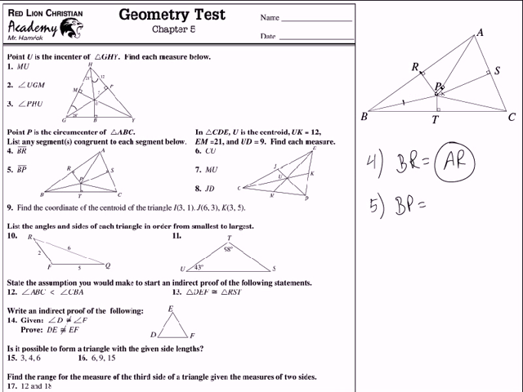So if there's more, we have to list them all. So let's take a look. Remember, this is the circumcenter. The circumcenter is equidistant from the 3 vertices. So P to B is going to equal PA and PC, or AP and CP, however you want to say it. So it's got to be both of those. So all 3 of those are equal to each other. So what's equal to BP? Well, PA and what else? PC. All right, so you have to have both of them. And of course, you could say AP or CP. It doesn't make any difference, but you've got to have both of those.